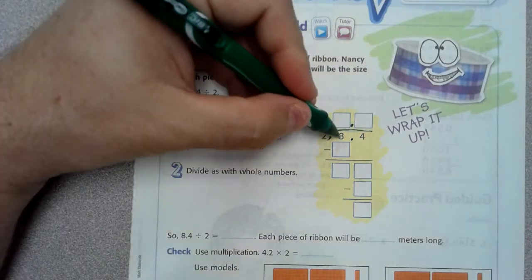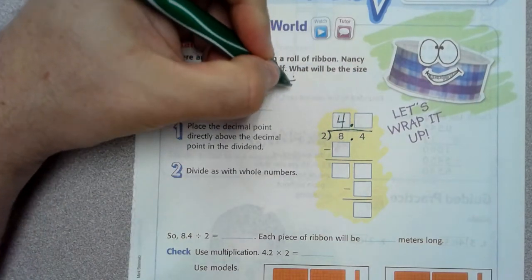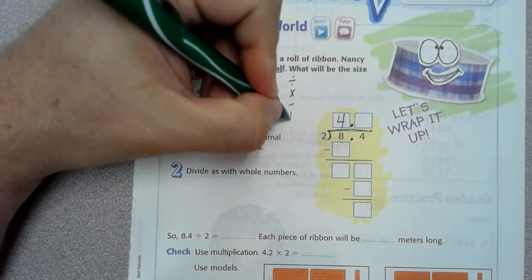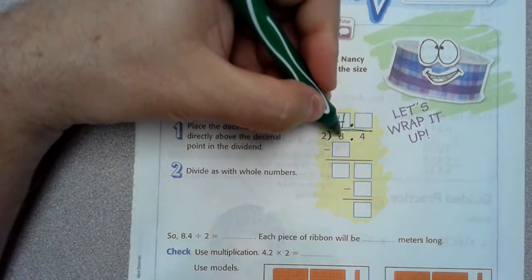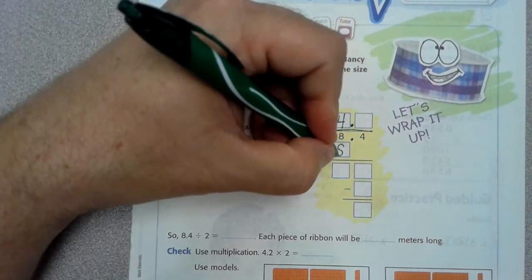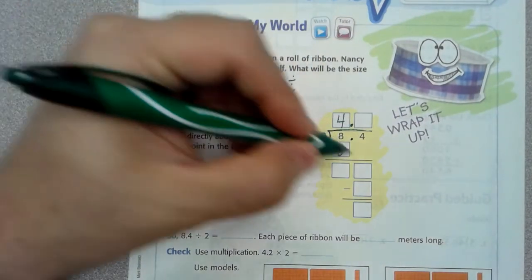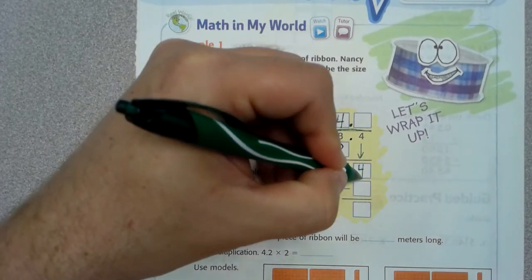Well, 2 goes inside of 8 4 times. Remember, we did divide, multiply, subtract, bring down. Remember that? Well, we just divided 2 into 8 is 4. Now we're going to multiply. What's 4 times 2, which is 8. And now we subtract, which is 0. Now we bring down our 4.